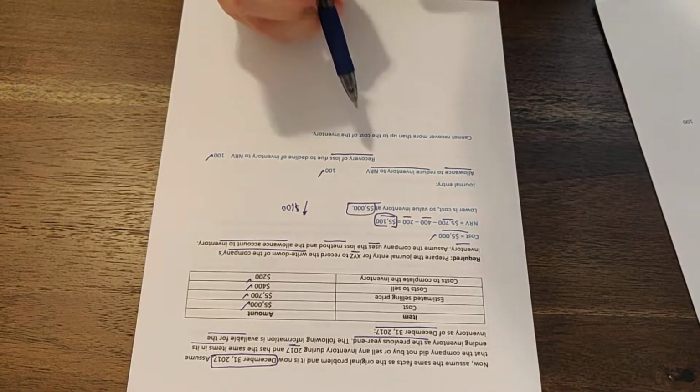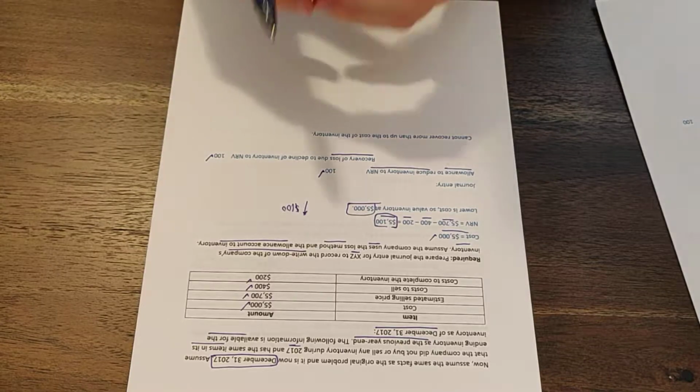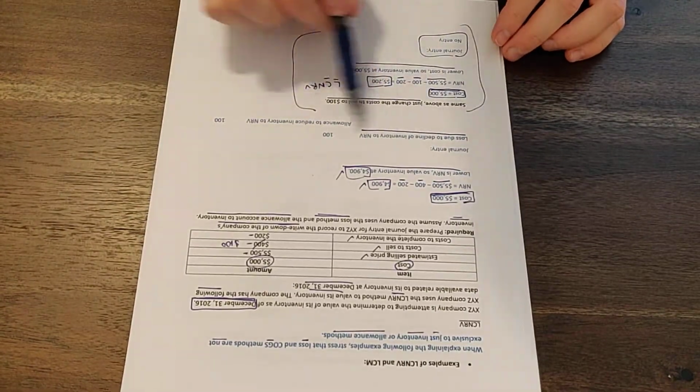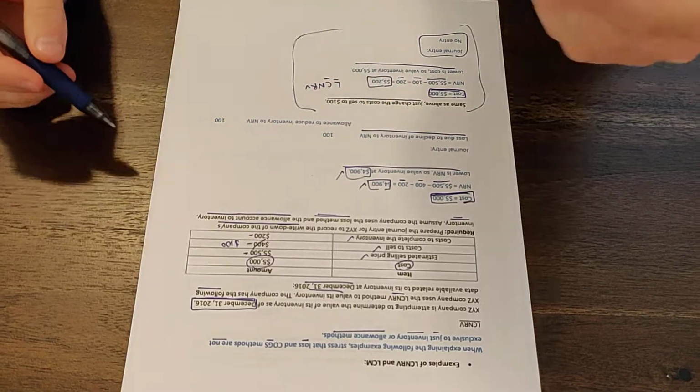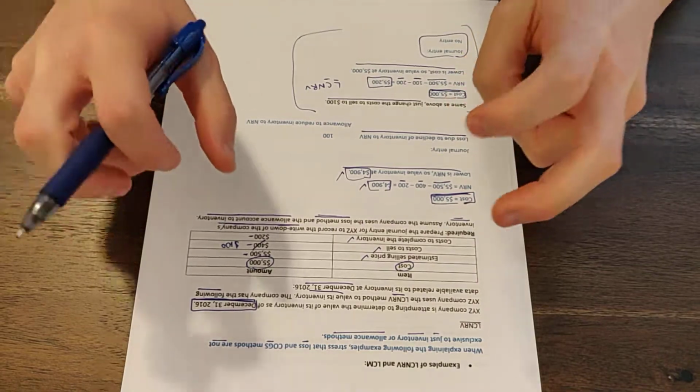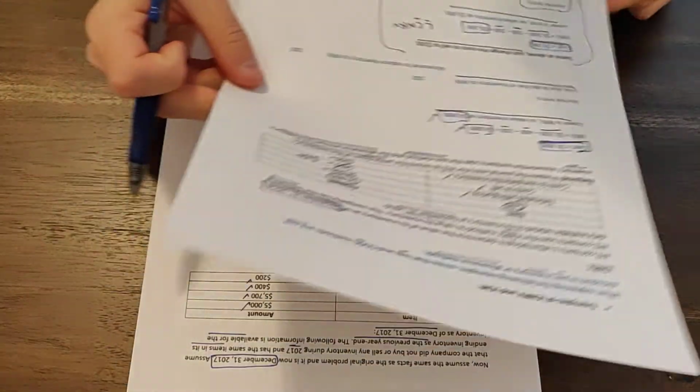Okay, this recovery of the loss, it's not a gain, right? We're recovering the loss from last year, right? We suffered a loss last year of $100 because the inventory, the NRV was lower than the cost. We had to write down the inventory. Now we're kind of somewhat writing up the inventory, right? We're increasing the balance in the inventory.